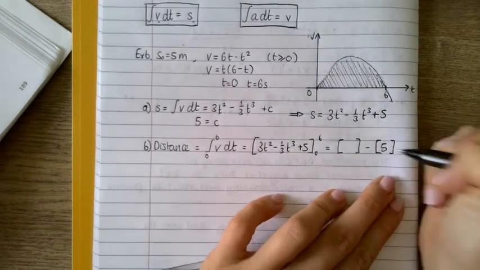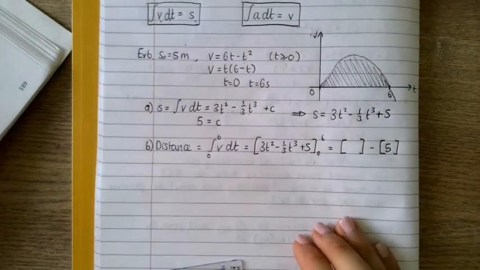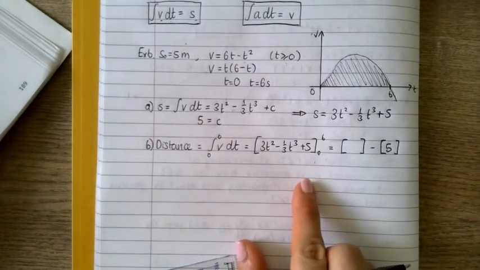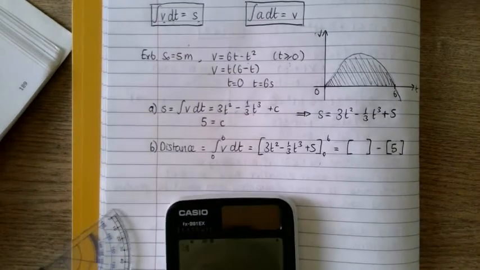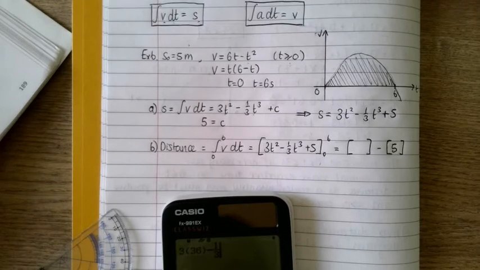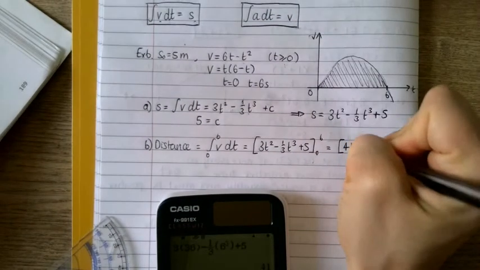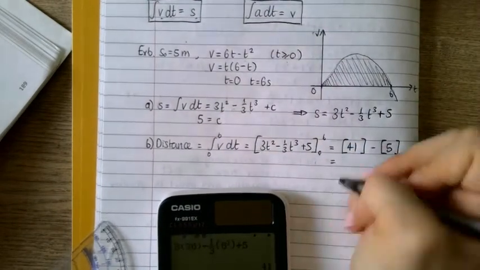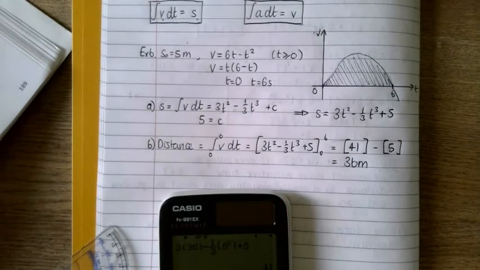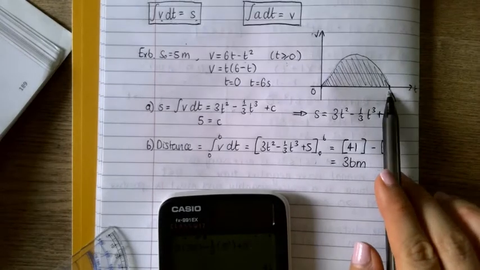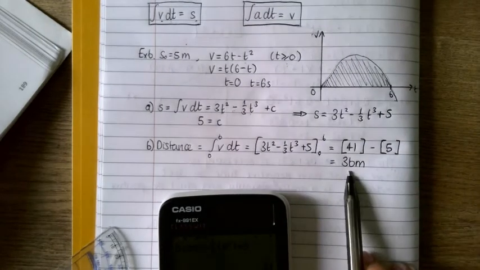So I can put that in pretty quickly. To evaluate it when t equals 6, I will use my calculator to do that. And I get 41. And then 41 subtract 5 gives us 36 metres. So the distance travelled between 0 and 6 seconds is 36 metres.